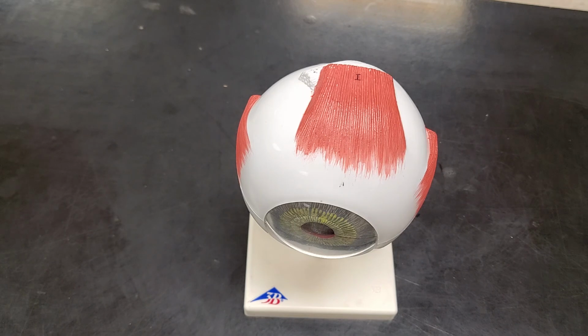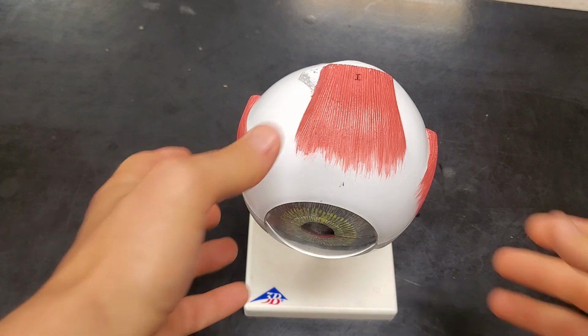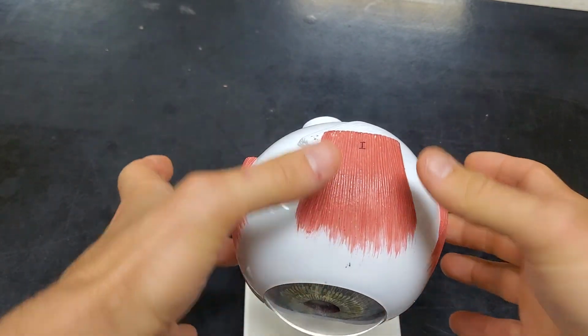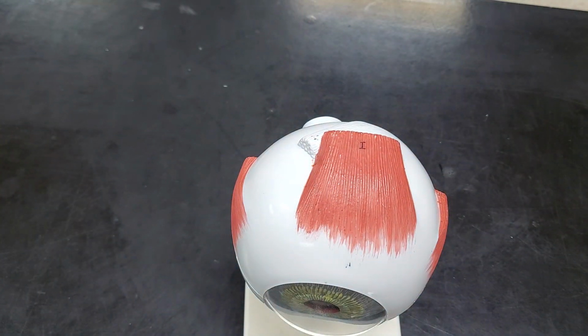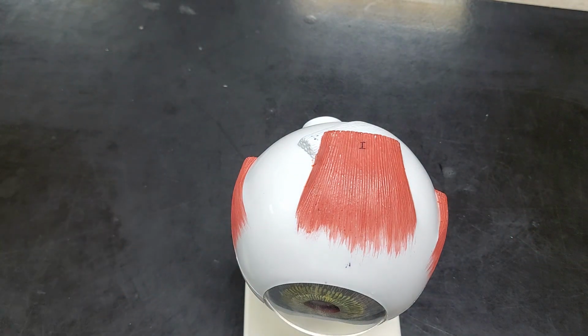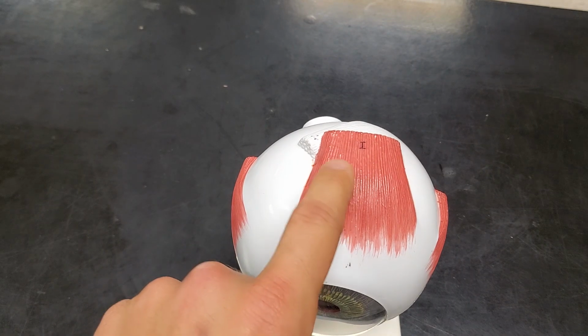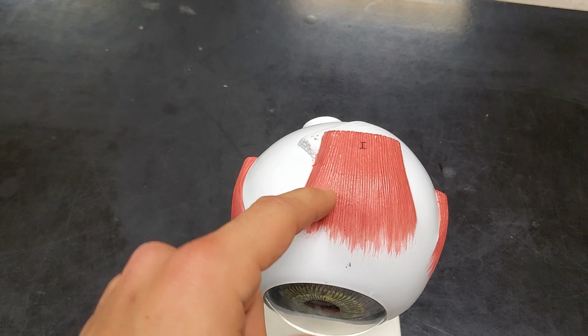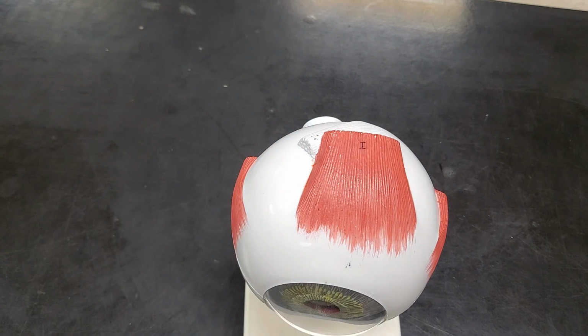So you have 4 rectus muscles and 2 oblique muscles. Now, fortunately, the rectus muscles, their names give away what they do. Now, the important thing to know is that they all originate back here at a common tendinous ring, and from that common tendinous ring, insert somewhere on the eyeball. So the superior rectus muscle inserts superiorly. It elevates the eye and turns it somewhat medially, and it is controlled by cranial nerve 3, the oculomotor nerve.